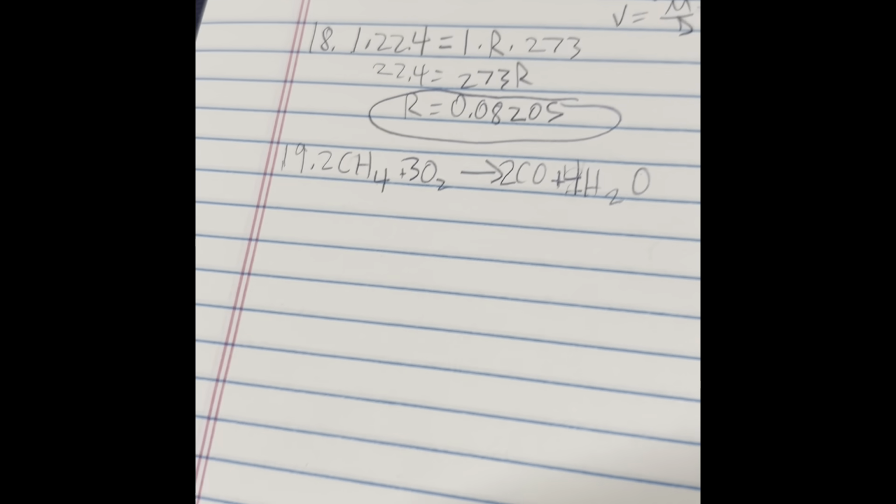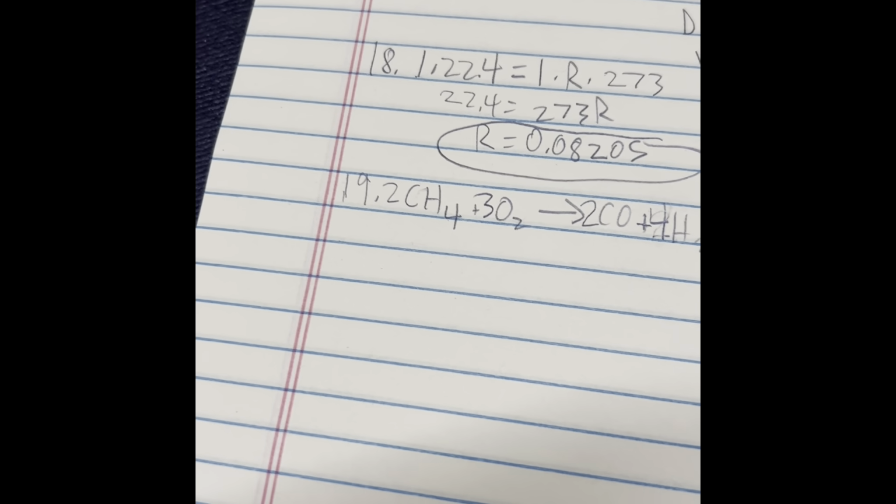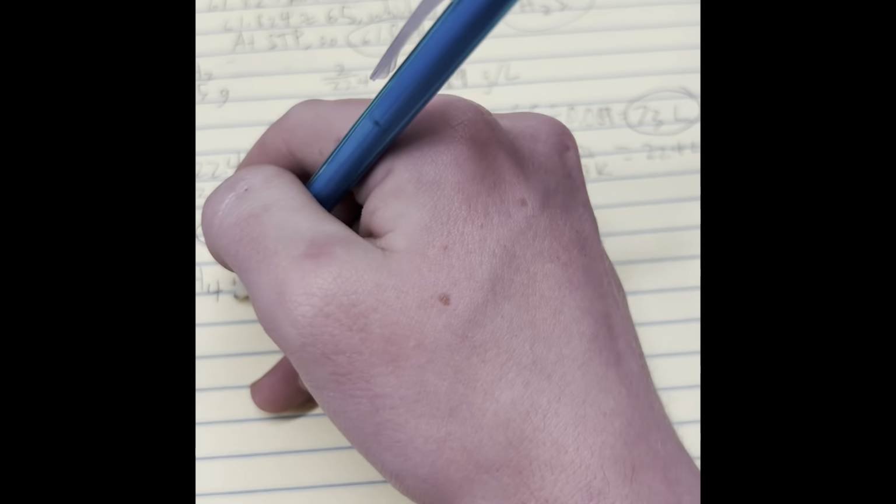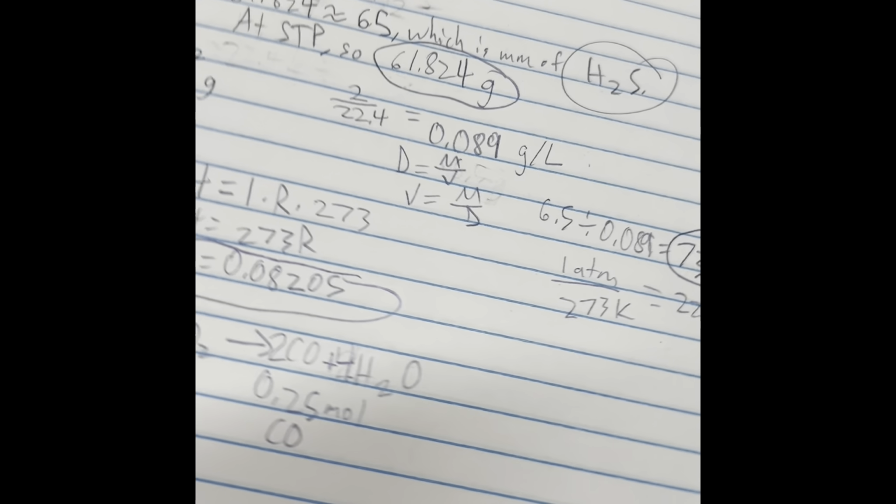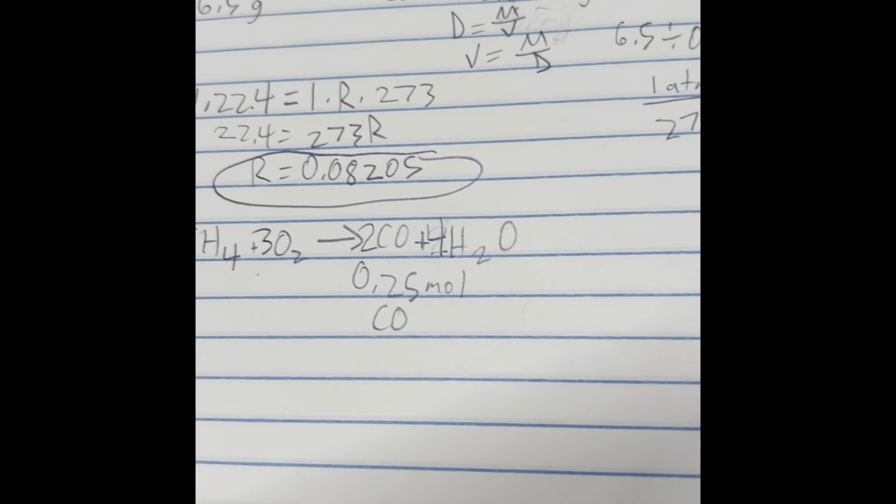Okay, this is my balanced equation right here. And how many grams of oxygen gas are consumed each hour? So we'll take out the hour as a constant. 0.25 moles of CO. How many grams of oxygen gas are consumed each hour?